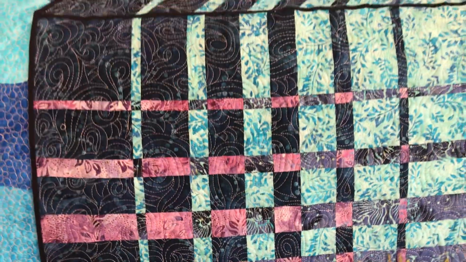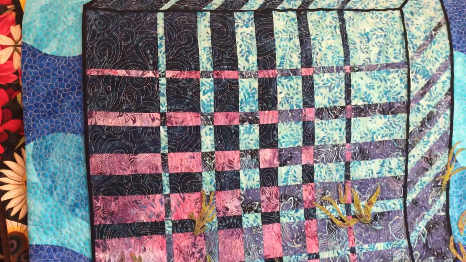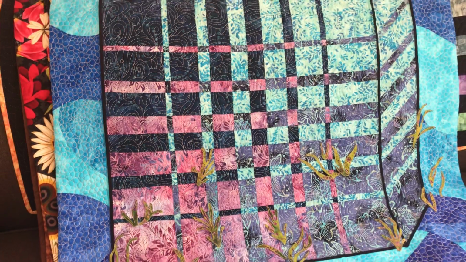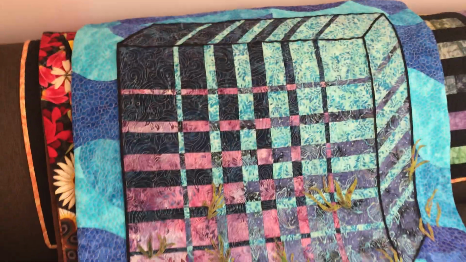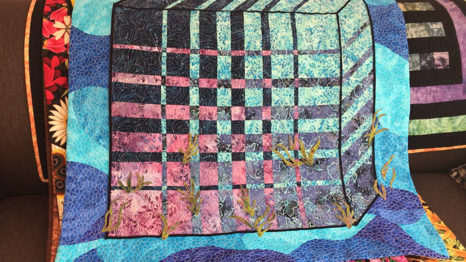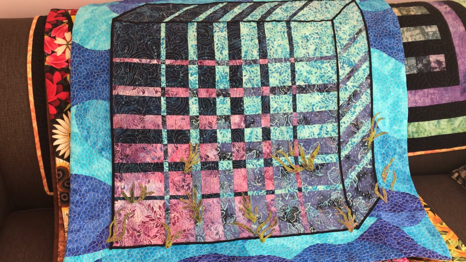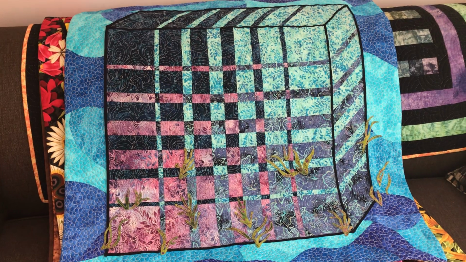So what I did was I looked at the quilt, I looked at the effect that I wanted, and then I tried to see what kind of quilting would give me that effect. And I think it was quite successful. I really like this quilt. So this is part one of how to decide how to quilt your quilt top.